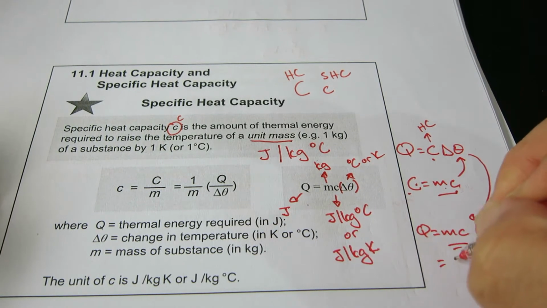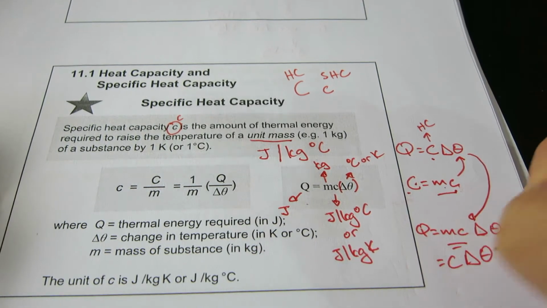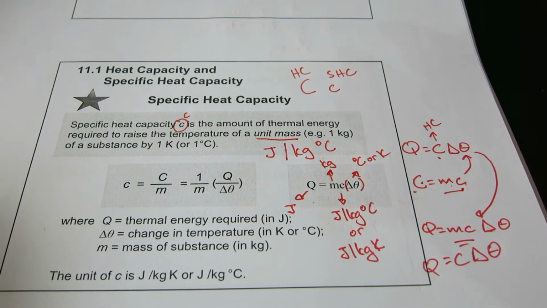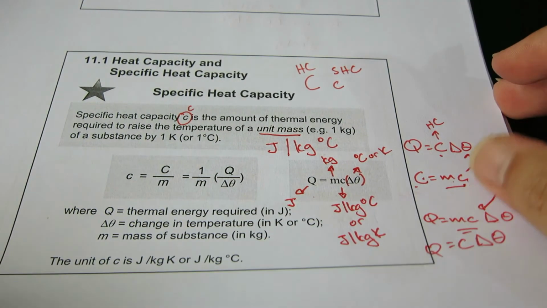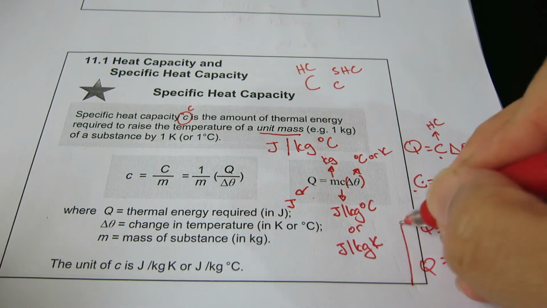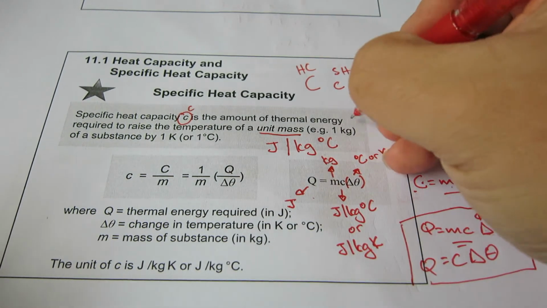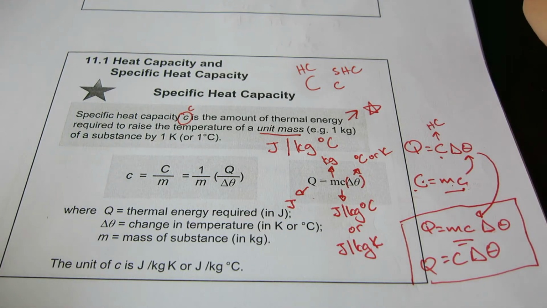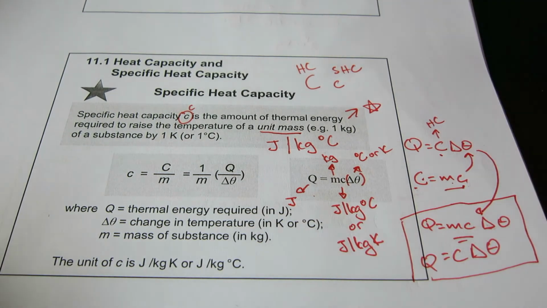So I now have two formulas: Q equals MC delta theta and Q equals C delta theta. This one you must ingrain into your memory. The definitions you must ingrain into your memory, because if not, you're going to have difficulty later on in the chapter.